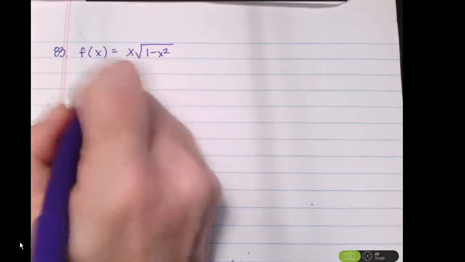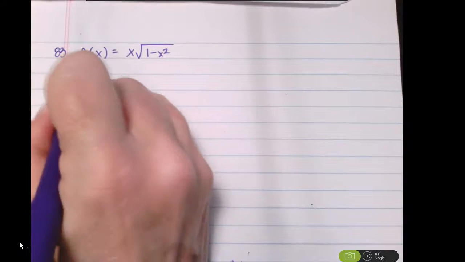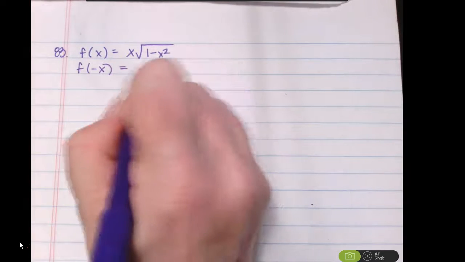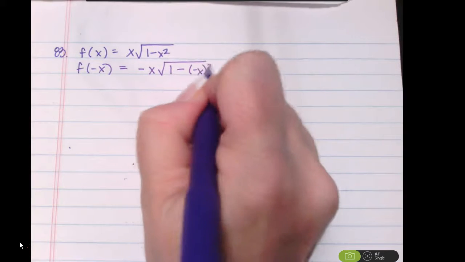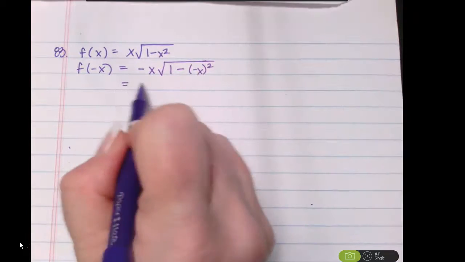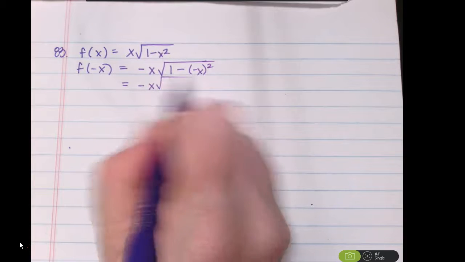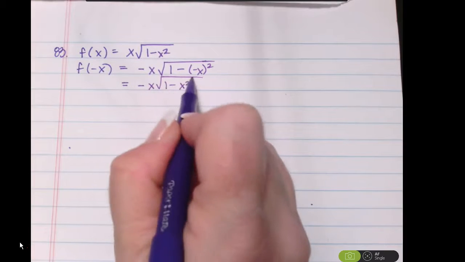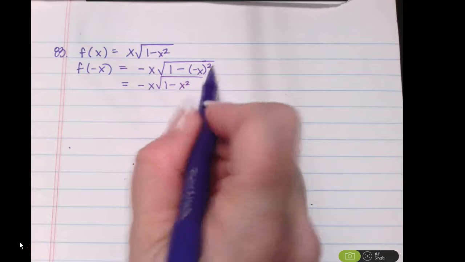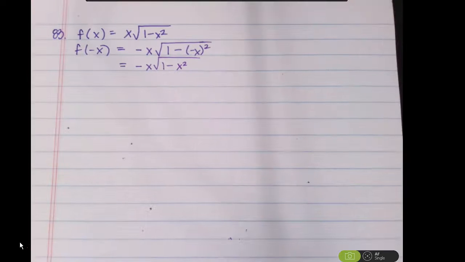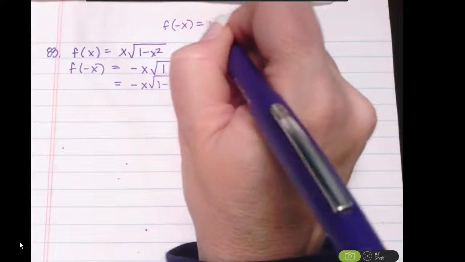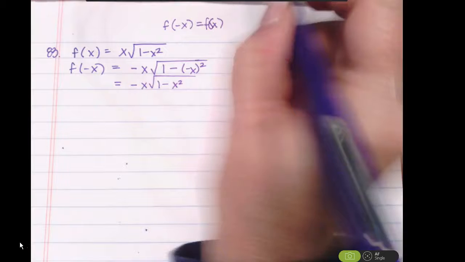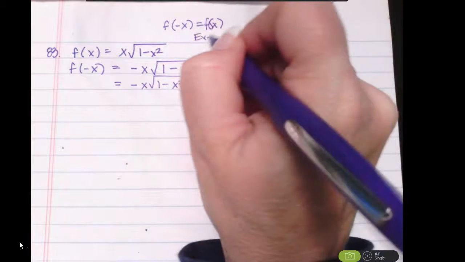So, starting out algebraically, I can plug in f of negative x, and after I simplify, I get negative x times the square root of 1 minus x squared, because negative x times negative x is just x squared. Okay, so now I'm analyzing that, and I want to be able to tell, is f of negative x equal to f of x, in which case it's even.